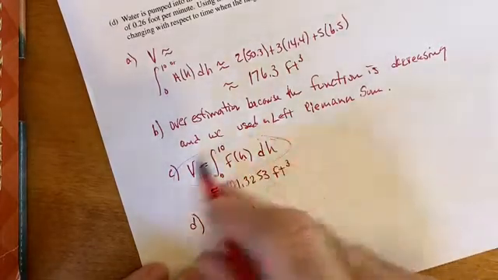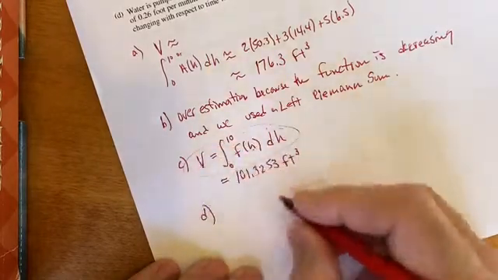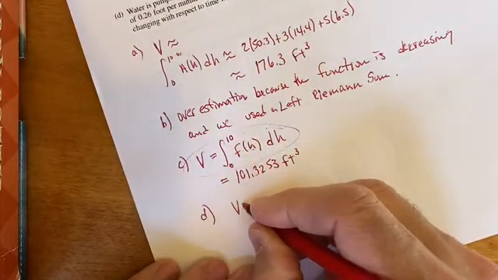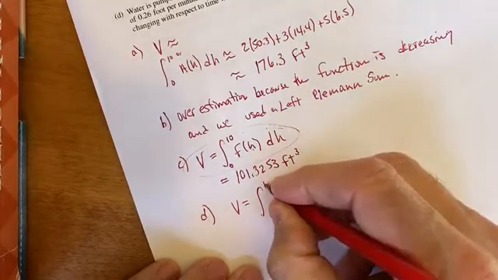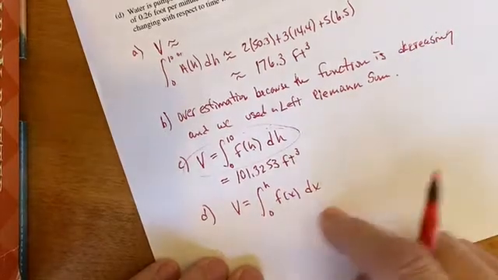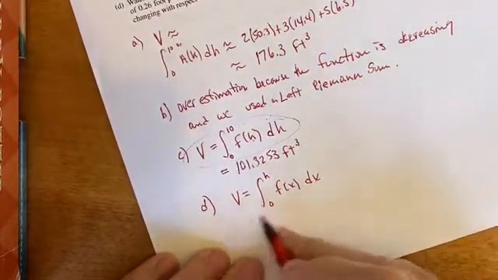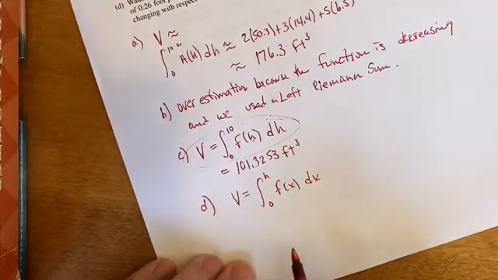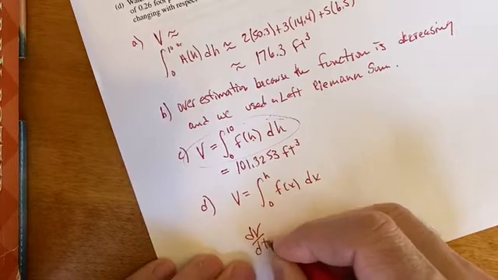The only issue, this is h. If we integrated this in terms of time, right? If V is the integral from 0 to h of f of x dx, or any other variable, let's integrate this in terms of time. The derivative of this in terms of time is dV dt.